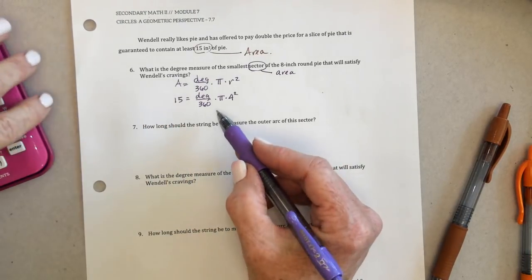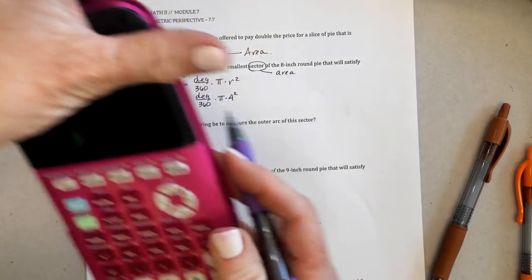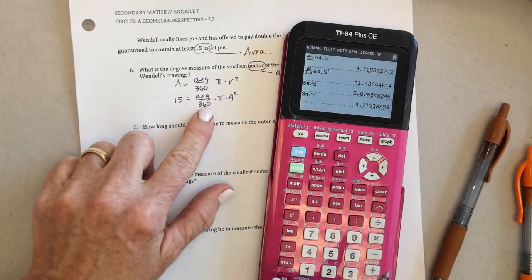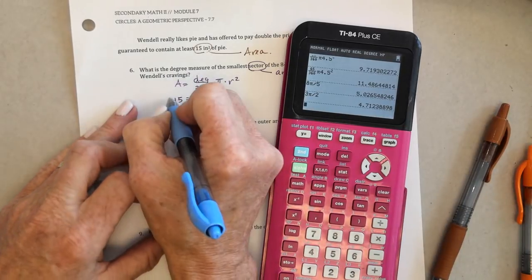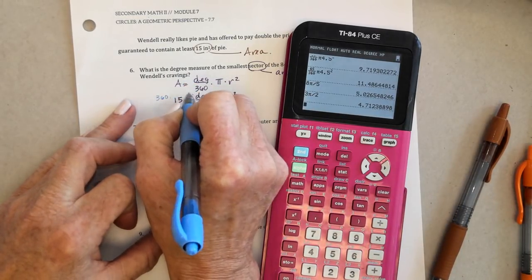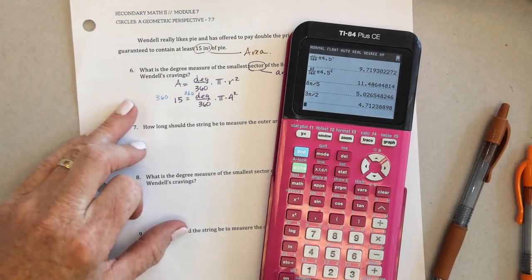All right. Now, to solve this, we have to solve for the degrees. I am going to go ahead and multiply both sides by 360 right now. Times 360. And if you can do this without writing it, please do so.